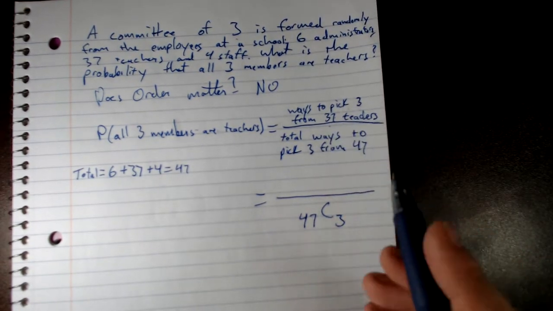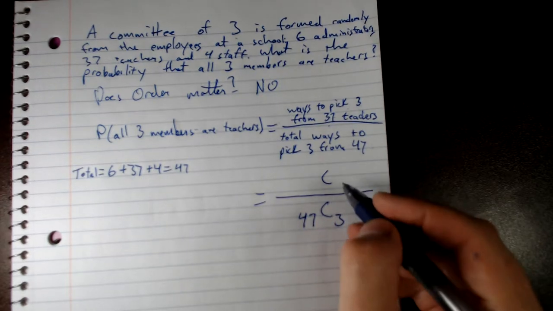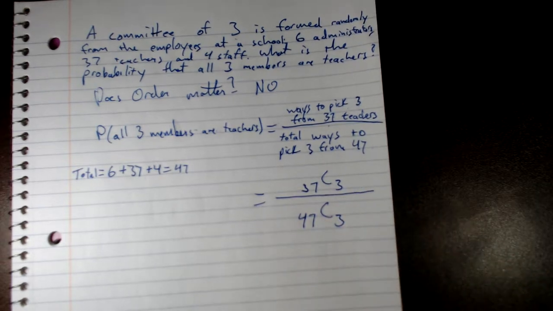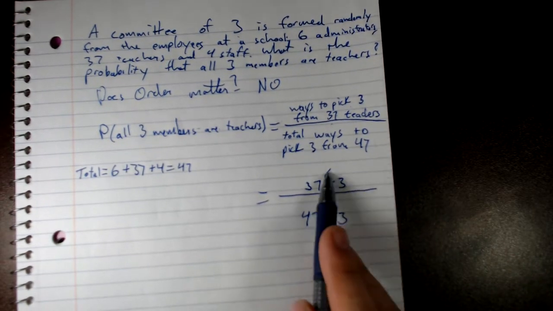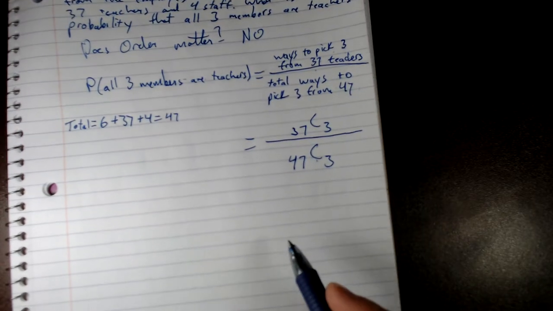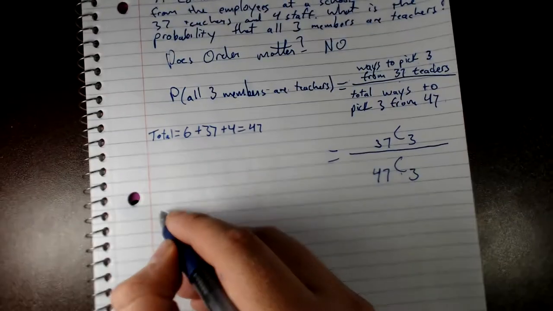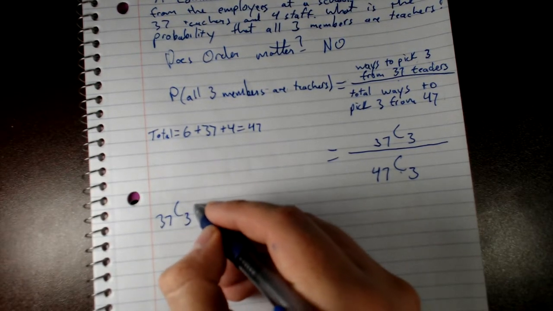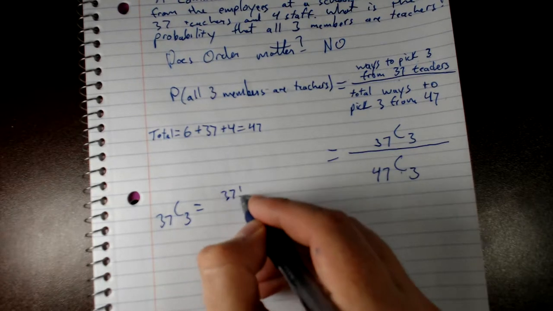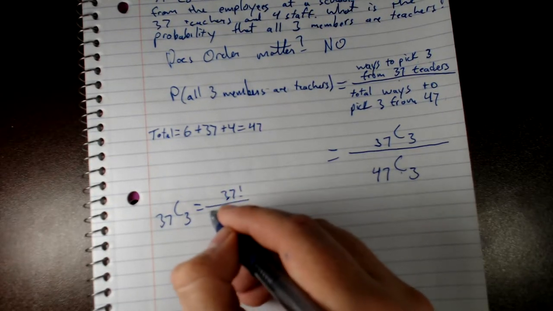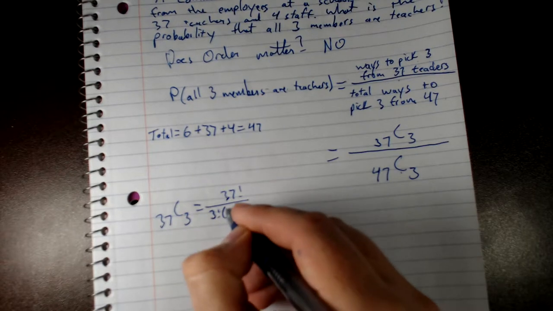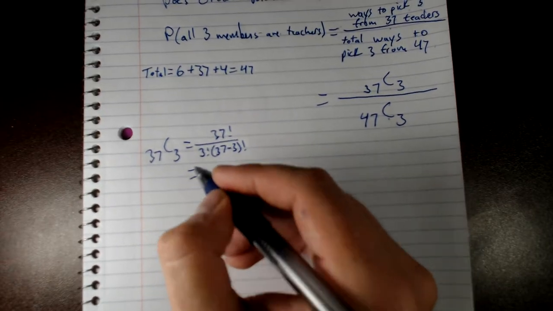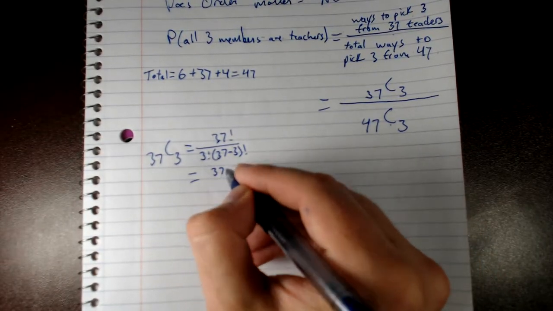Ways to pick 3 from 37, that is a combination again, but our total is going to be 37, and we're choosing 3. So now we just need to work each of these 2 combinations and divide, and we have our answer. So off to the side here, 37C3 is 37 factorial over 3 factorial times 34 factorial. And then we just have to simplify down.